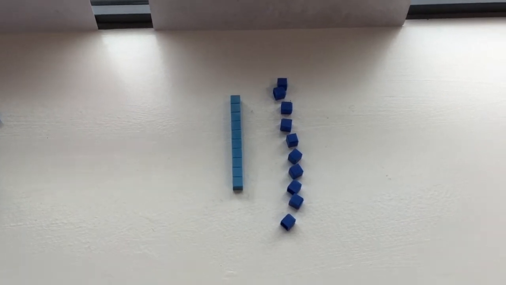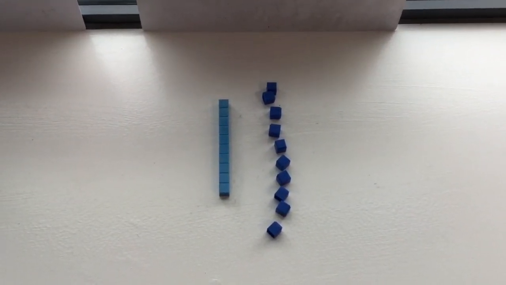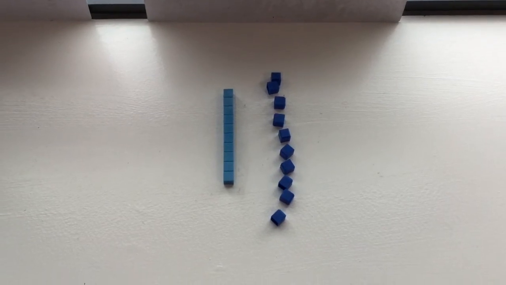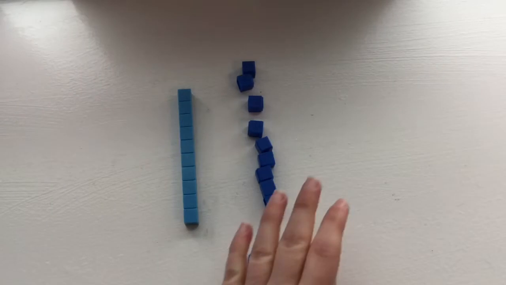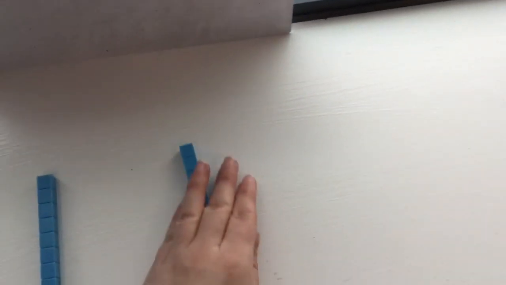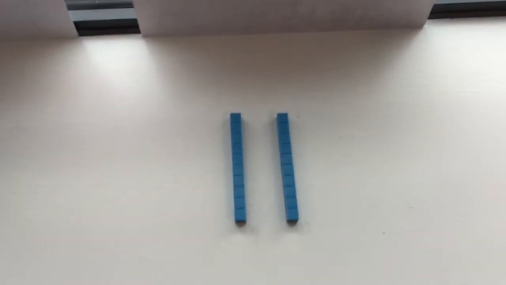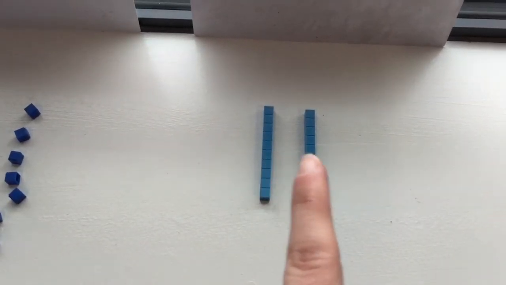Is there a way I could have made this a little easier for me to count? Have a think. Okay, I could have substituted my 10 ones for another 10 stick. So now I can see a lot quicker that I have 2 tens there. 10, 20.